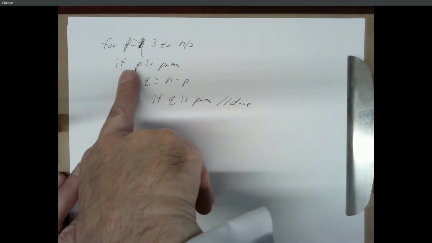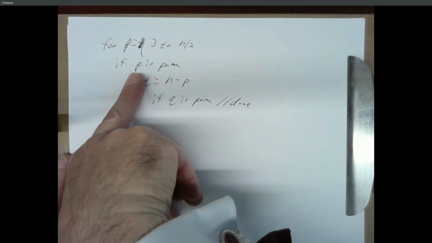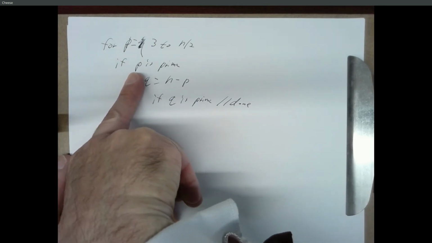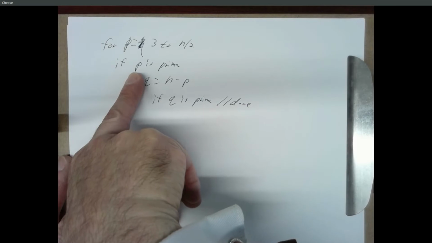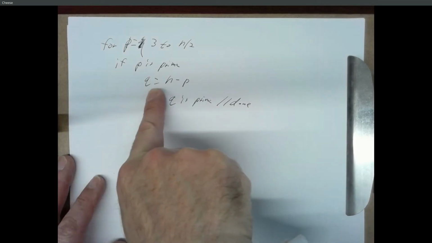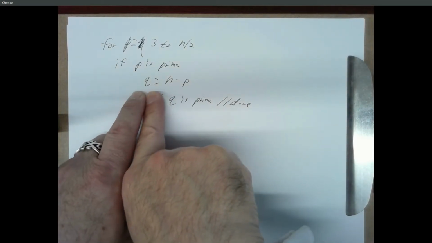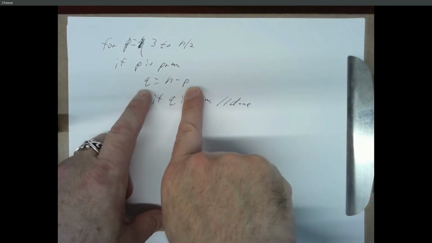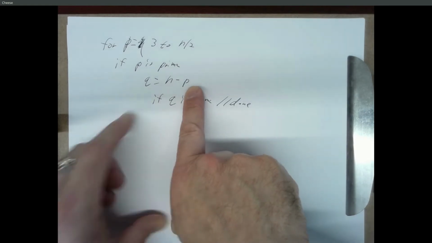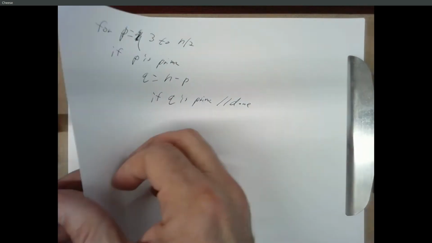So we're only testing whether our first number is prime, and we're not testing every other number to see if that number plus p equals n. We're subtracting p from n and asking, is that difference prime? And if it is, then we know that n is equal to p plus q. Okay, make this a little nicer.